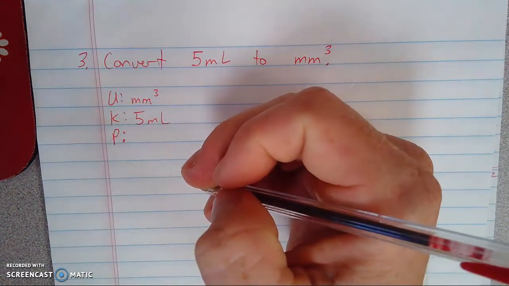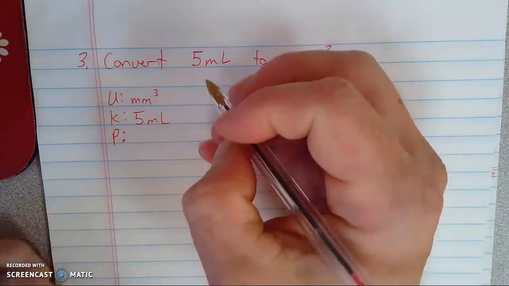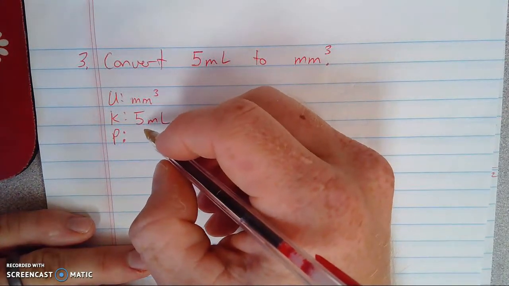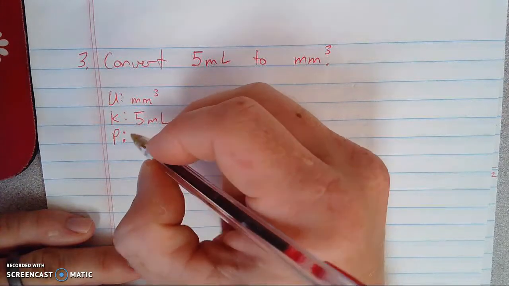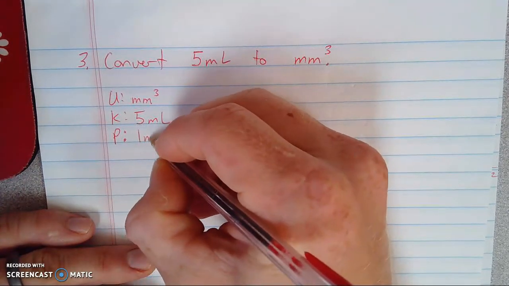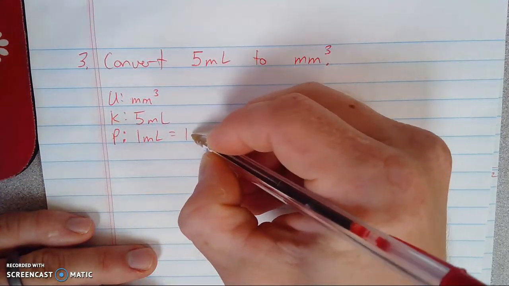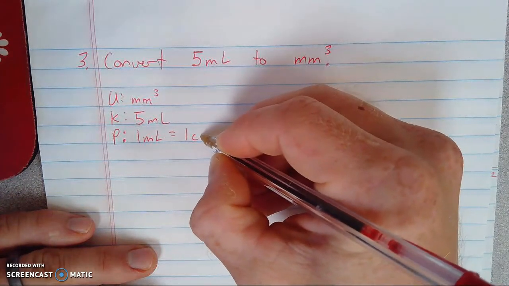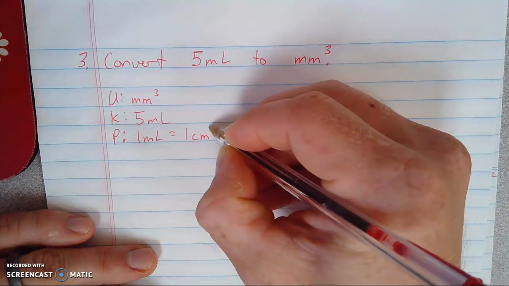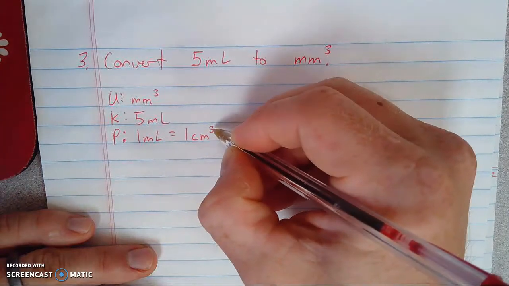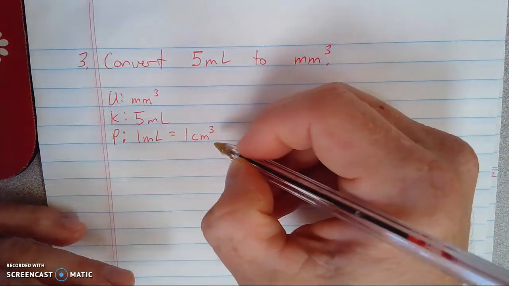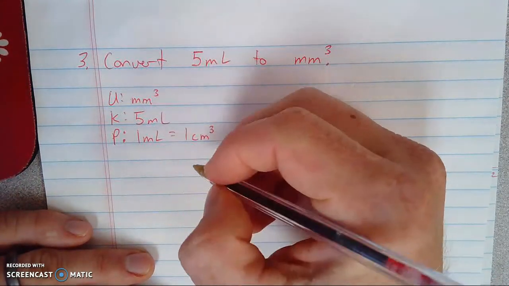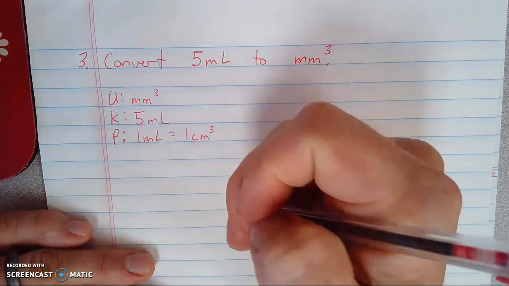I think I mentioned it in class earlier this week, but if you're in B group, you haven't heard it yet. 1 milliliter equals 1 centimeter cubed. Sometimes you see cc's if you're in a health science class. I'm going to write it this way, but cc and cm cubed mean the same thing, cubic centimeter. That'll be helpful, but that still doesn't get us to millimeters.